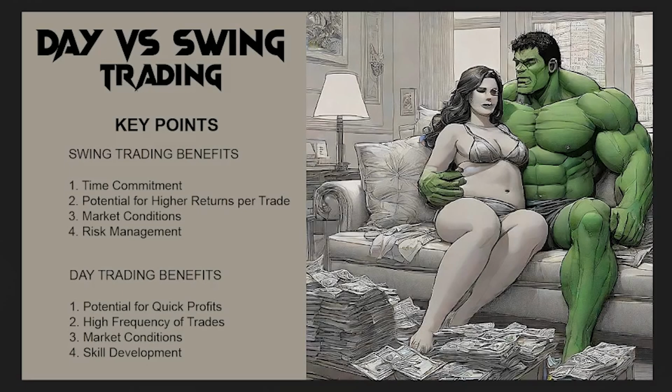All right, so up on the screen here we have the day trading versus swing trading, and these are some of the key points. So for swing trading, the first point is time commitment. So we're going to elaborate on that. The second point is going to be potential for higher returns per trade. All right. The third point is obviously market conditions, and this is something that's going to play into both sides. Then fourth, we have risk management.